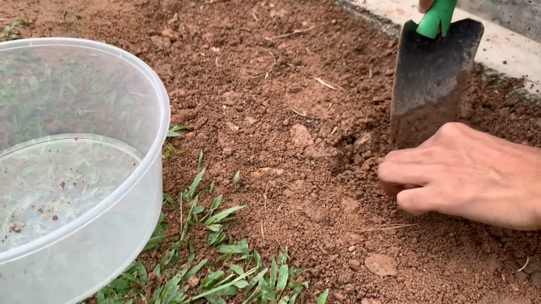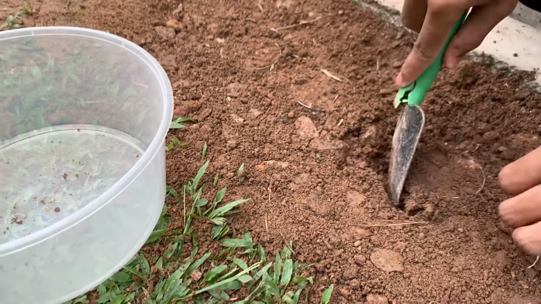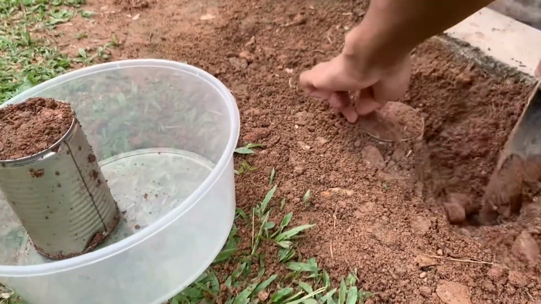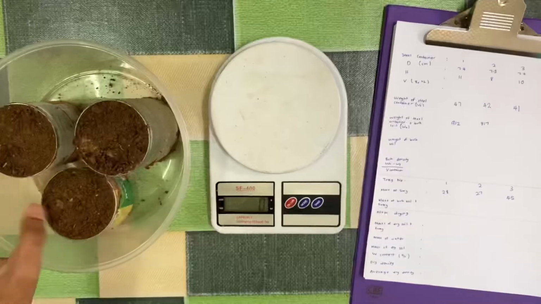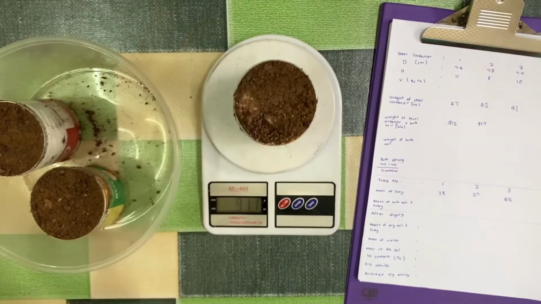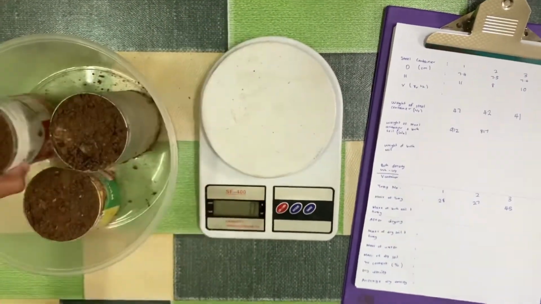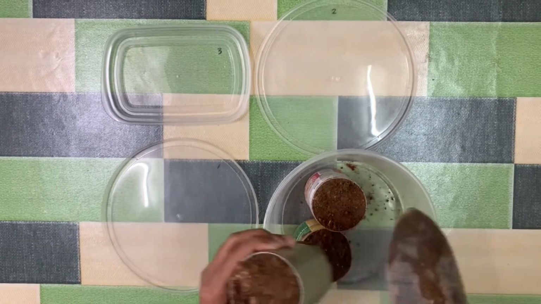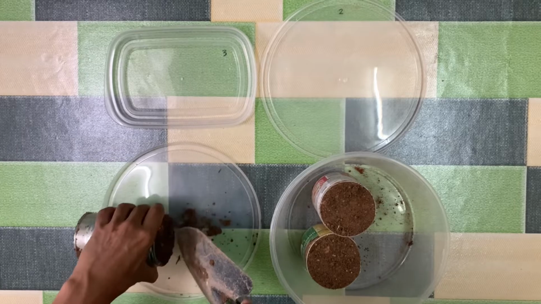Then, I take out the can carefully using the trowel. Then, I take the mass of the can plus the wet soil. Then, I put some of the soil sample on the tray.